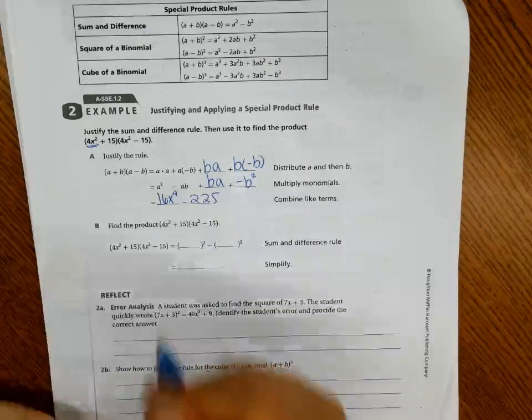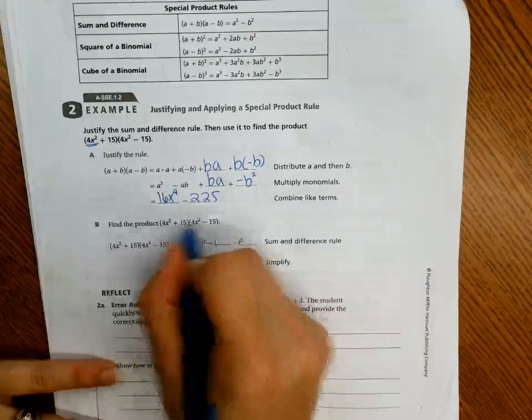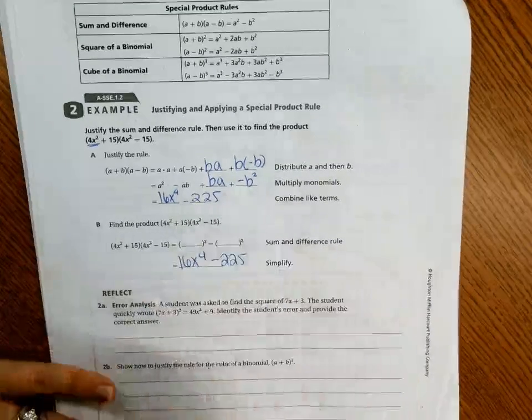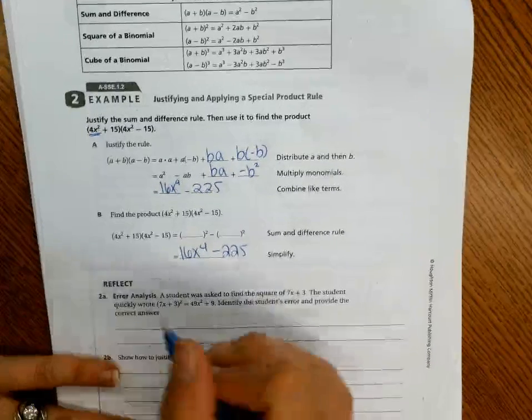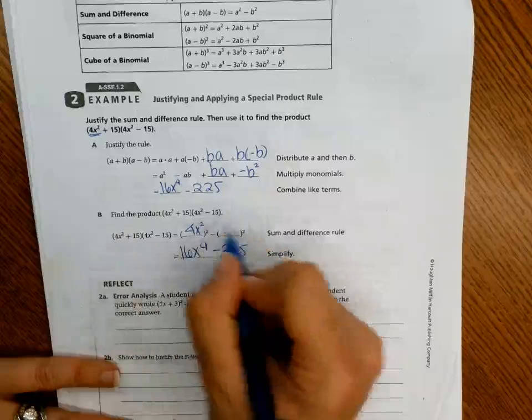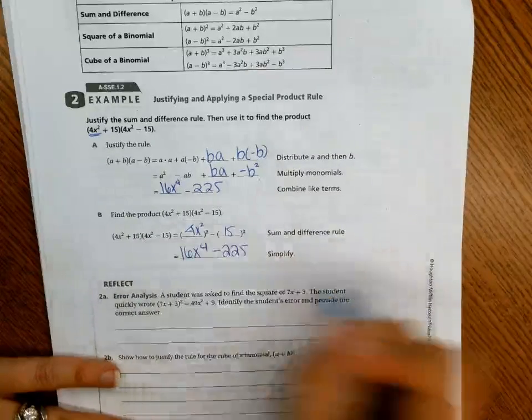Find the product. So same thing here. So our answer is going to be 16x to the fourth minus 225. All right, so it's the first term squared, that 4x squared squared, minus the 15 squared, and that's what you get.